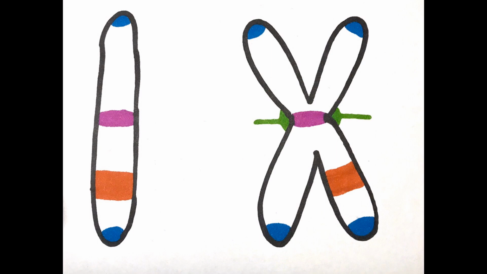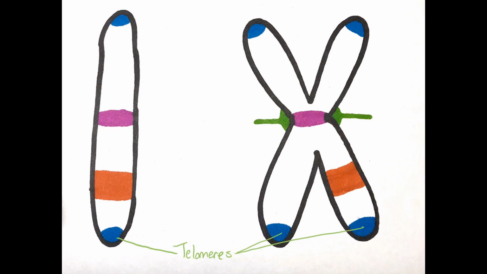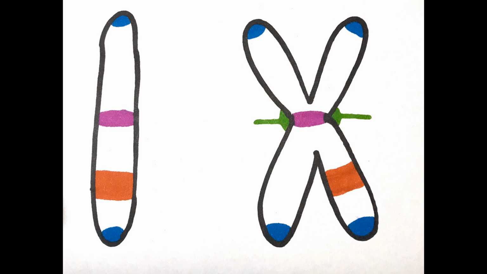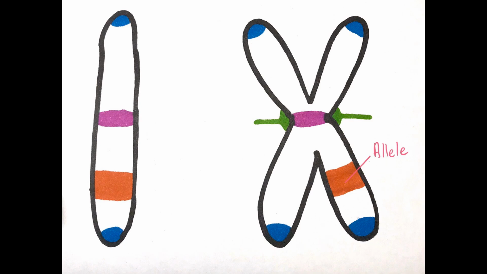The ends of the chromosomes are called telomeres and ensure that genetic information is not lost during DNA replication. Also, chromosomes have different variations of genes called alleles, which are found at different loci, or locations, on the chromosome.